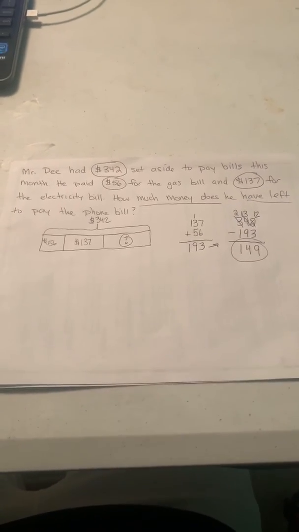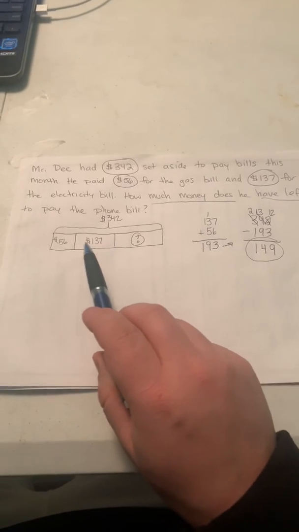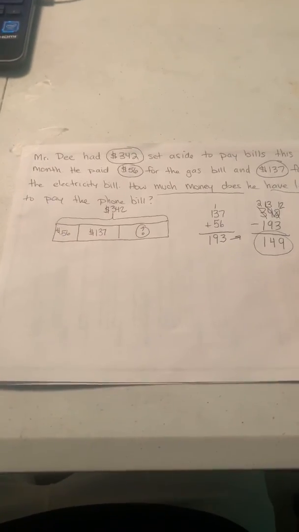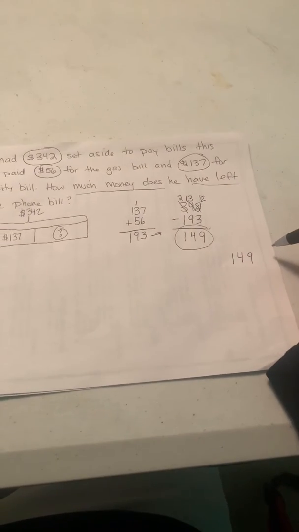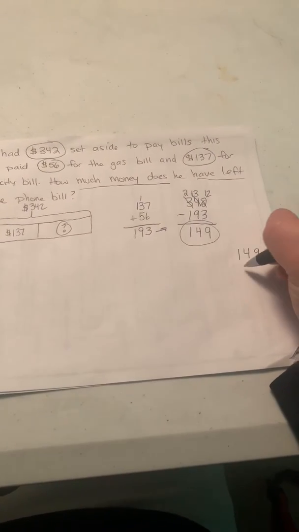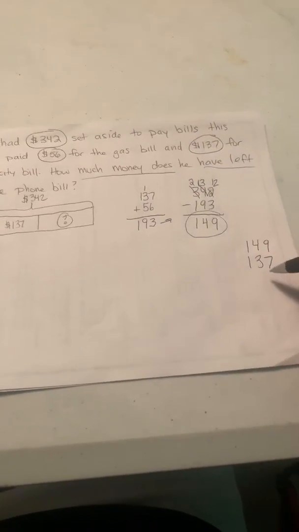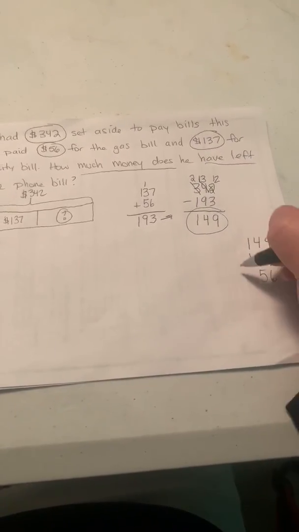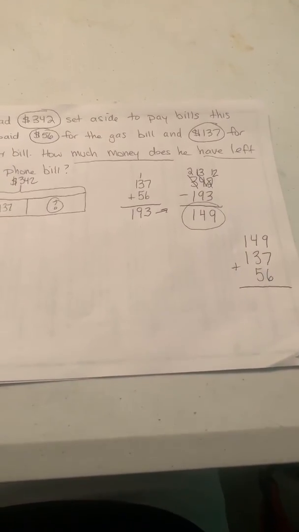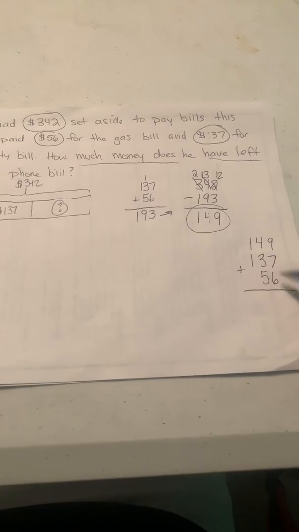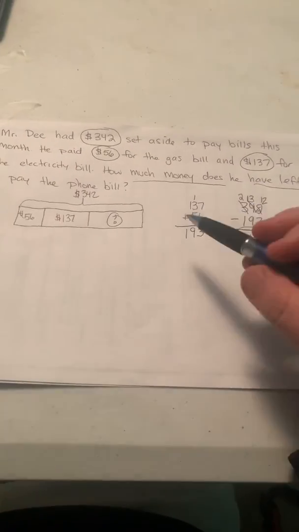But just to make sure, I'm going to check my work. So I'm going to add up all of these 3. So I'm going to do 149. I'm going to add 137. And I'm going to add 56. Making sure all my place values are lined up. And now I'm going to add. And if that's the correct answer, I should get 342.